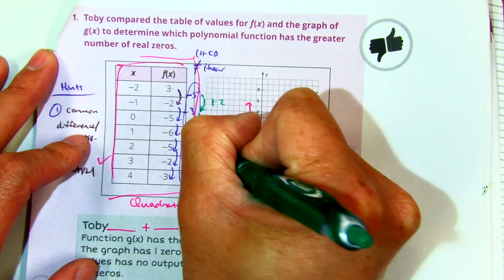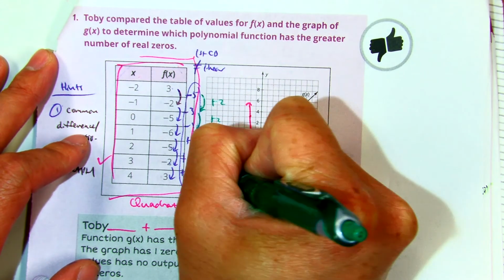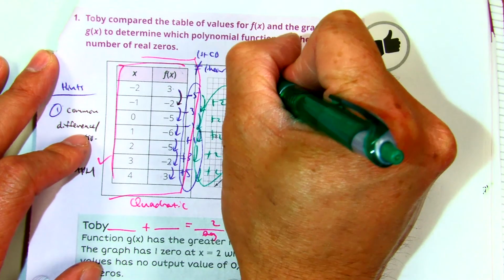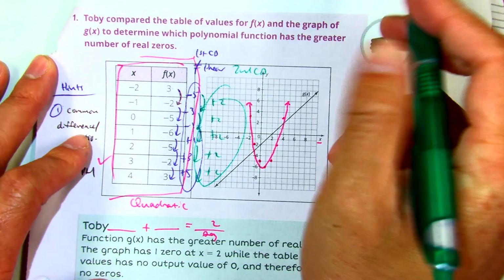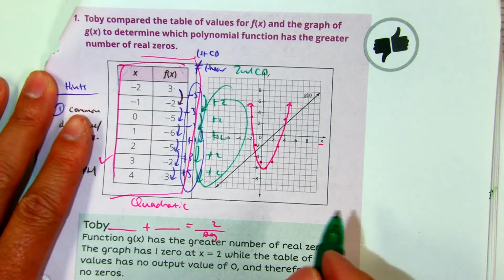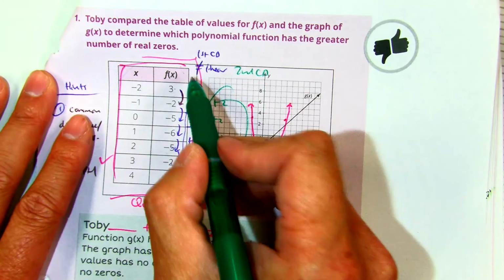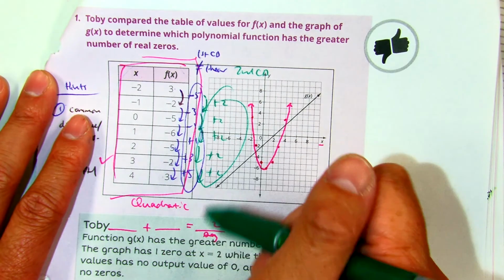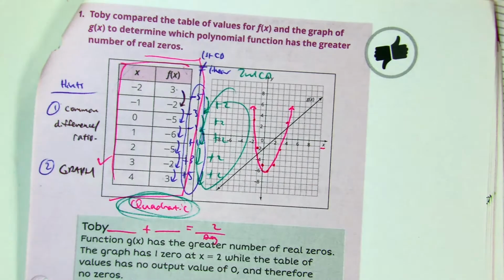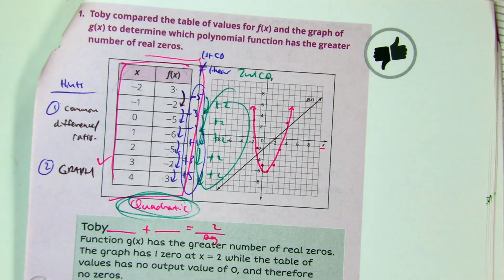Here. Here. So this is all the same number. Second common difference means it's what, Rogelio? It's not linear. So it basically tells us it's what? Quadratic. Rogelio, pick the next student.